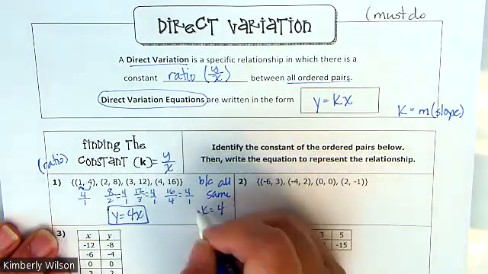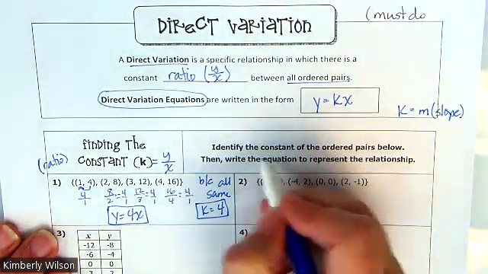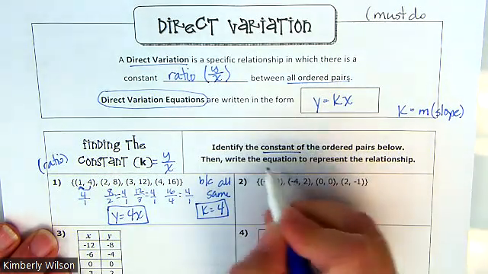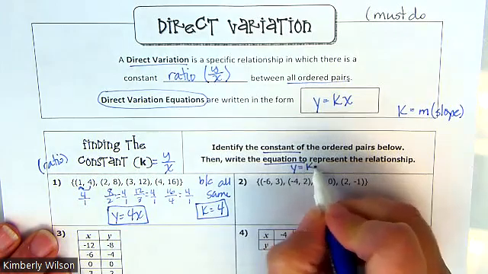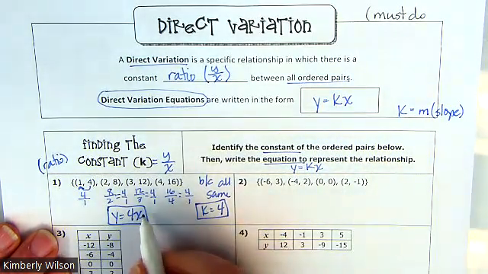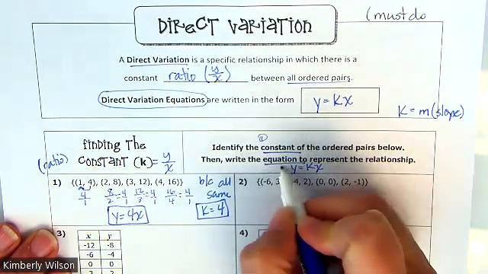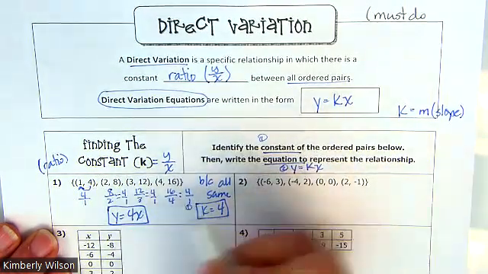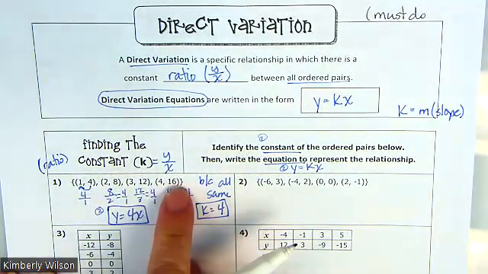To answer this, we have two answers. What k equals, which is the constant, and then we have to write the equation, and that equation is in the form of y equals kx, which is this right here. So this is part 1, this is part 2. So that's from ordered pairs.